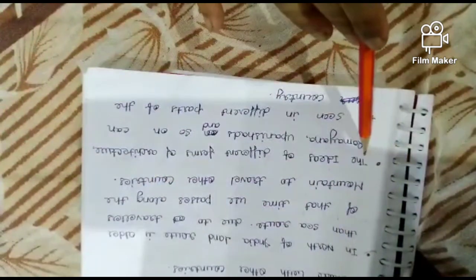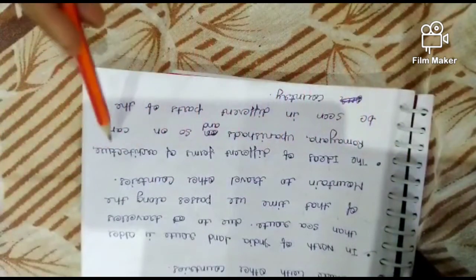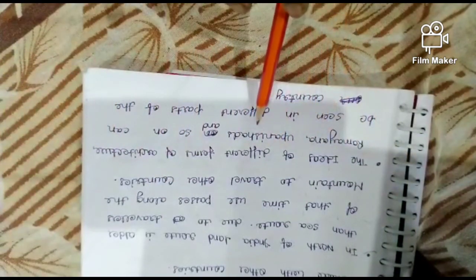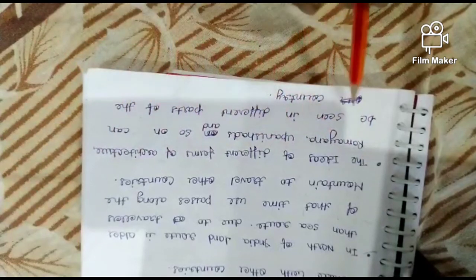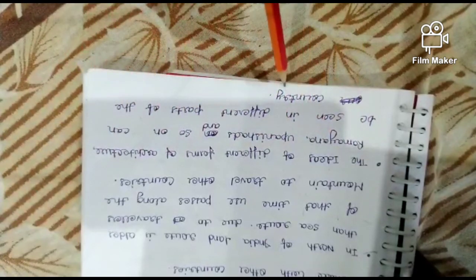Now the ideas of different forms of architecture, the Ramayana, the Upanishads, and so on can be seen in different parts of the world. When we go to other parts of the country or any country, we can feel, in a small range, the Ramayana, the Upanishads, and the architecture of India.